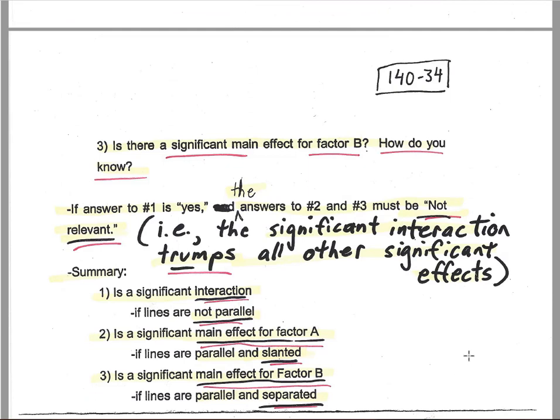Here is your cheat sheet where I kind of put all these ideas together. In summary, when you're looking at a figure where I've graphed results, you know that there is a significant interaction if corresponding line segments are not parallel. You know that there is a main effect for factor A if corresponding line segments are parallel but they're slanted.